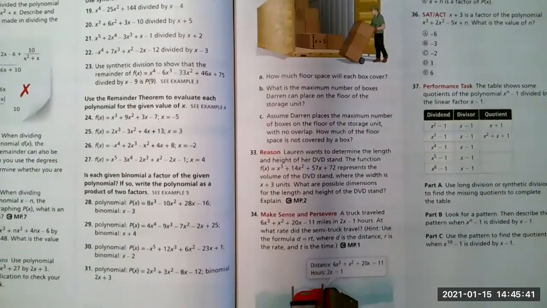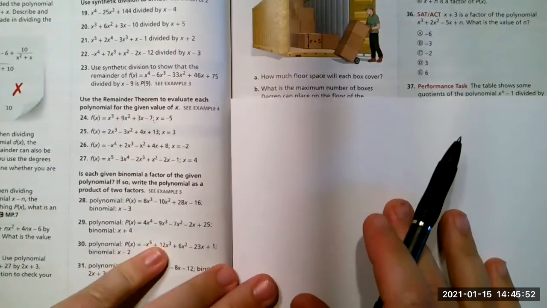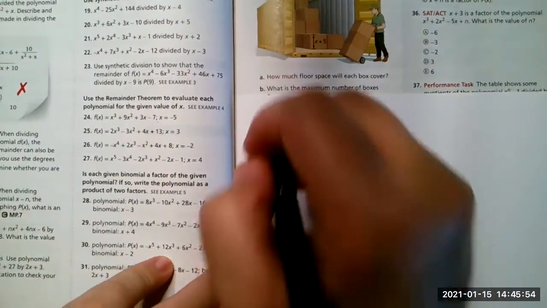Just saw that I'm off my screen. So let me get a blank piece of paper. And again, I'm going to use synthetic division. Plugging this in, I don't have a calculator with me, so I can do this with synthetic division a lot quicker.